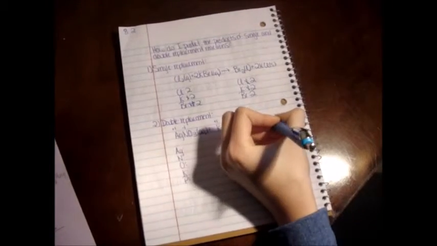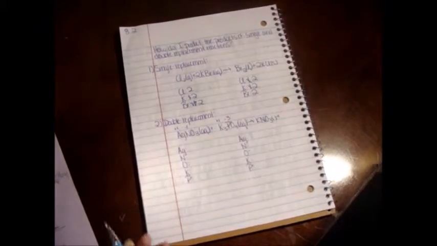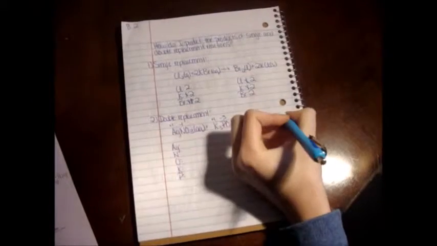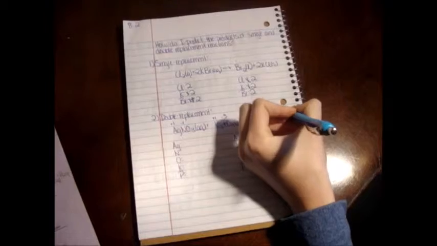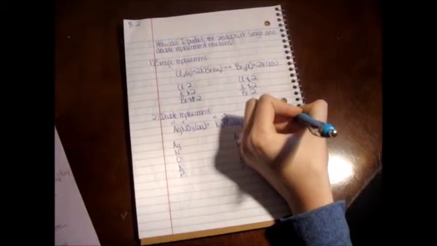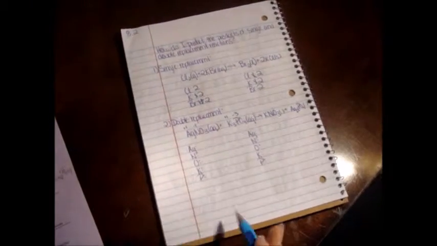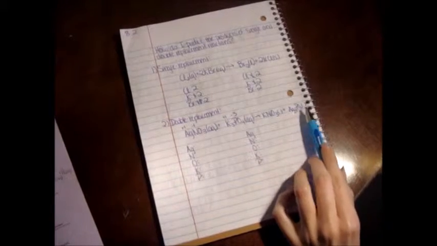KNO3 plus Ag3PO4, replacement there. Okay, and this is now Ag3 because PO4 has a charge of -3 and silver only has a charge of 1.